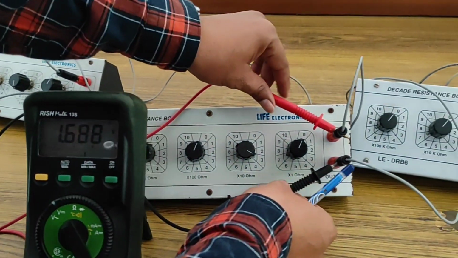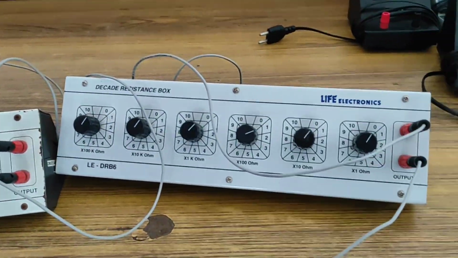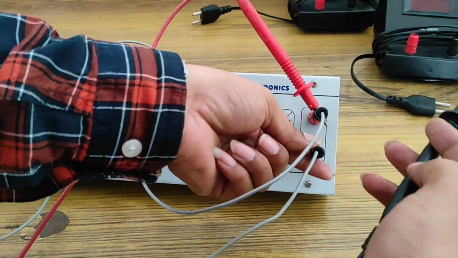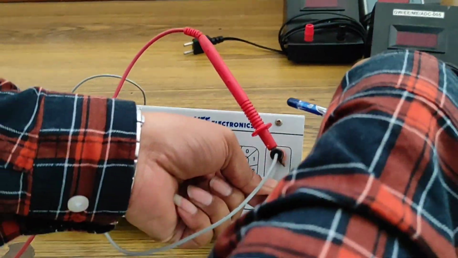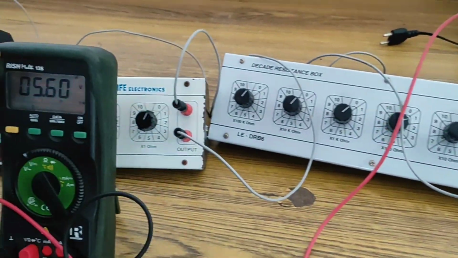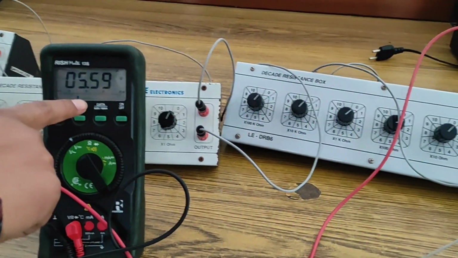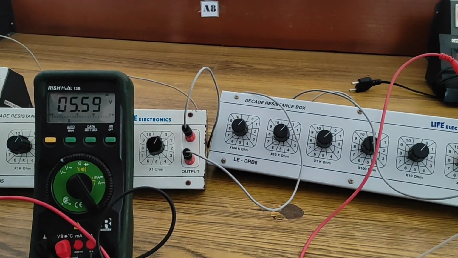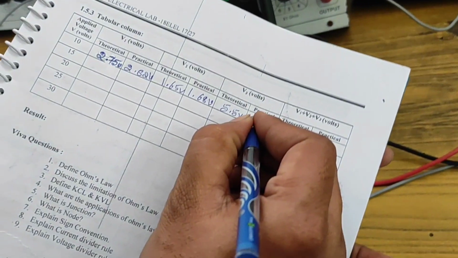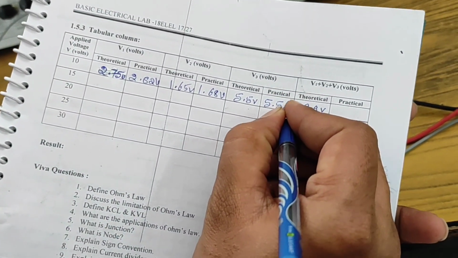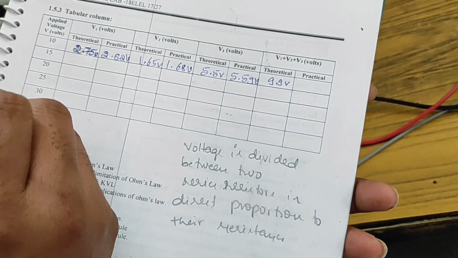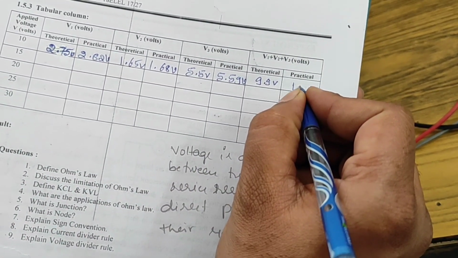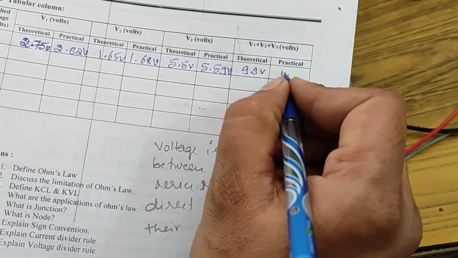Similarly, we'll connect the multimeter across the third decade resistance box. See, it is approximately 5.59 volts. If you add these three, you'll get approximately 10 volts, or 9.8 volts.